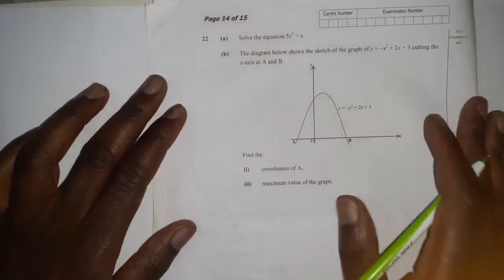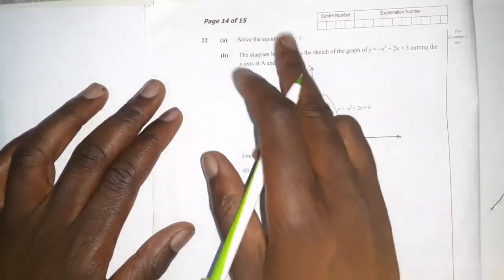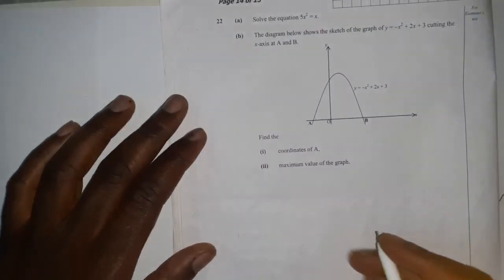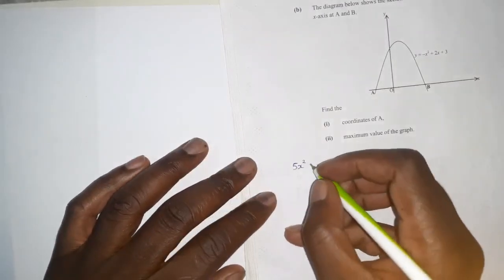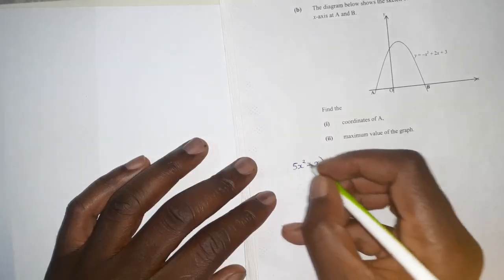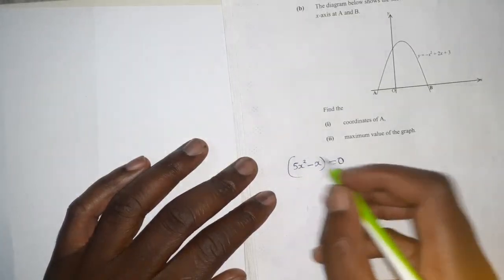So this takes us to the second last question. How do we solve this equation? I will rewrite it first as 5x squared minus x equals 0. I did not need to put the brackets.